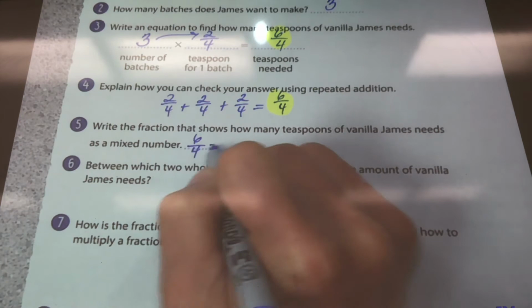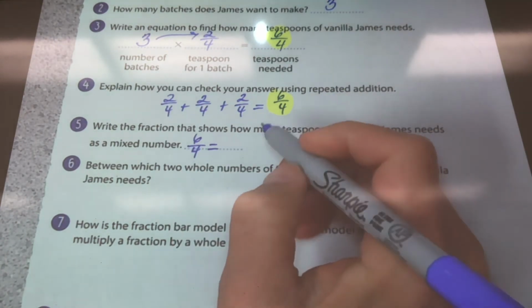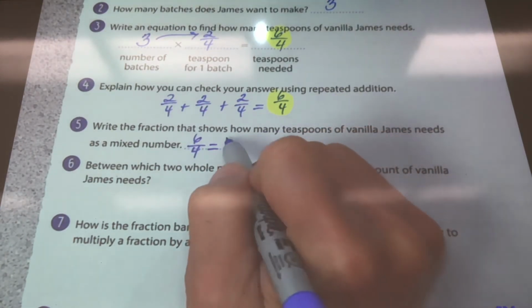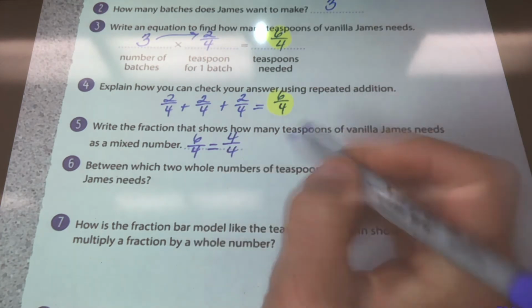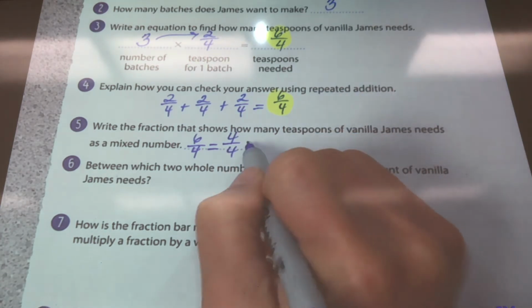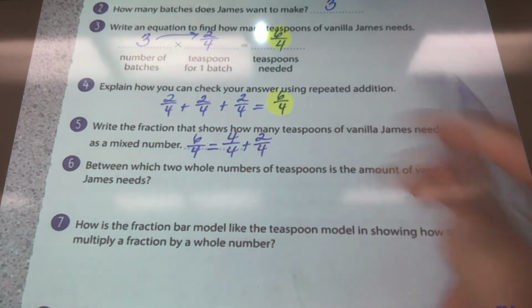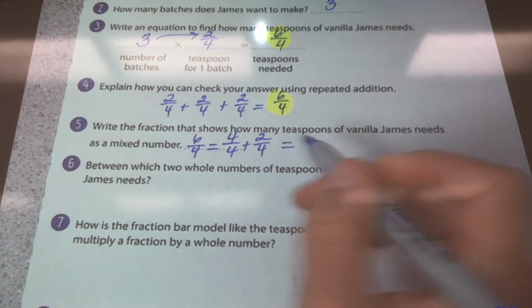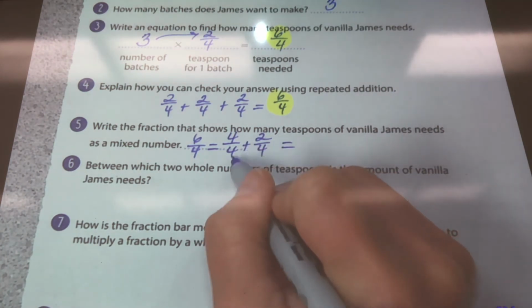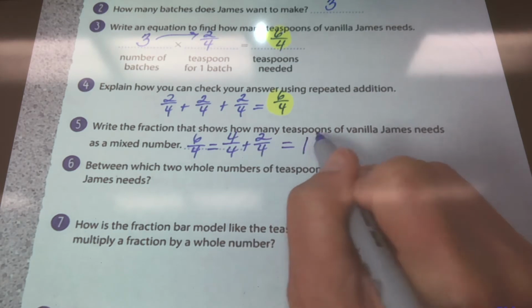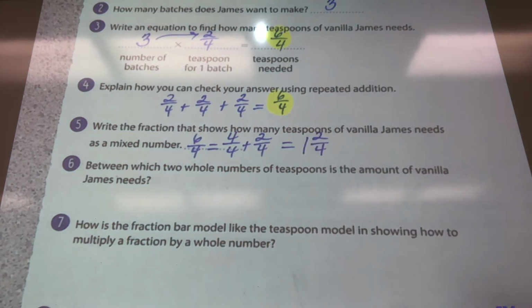We're going to decompose that improper fraction into a mixed number. And for some of us, it's easiest to just pull out the whole, and then we have 2/4 left over, and we know that 1 whole, 4/4 is 1 whole, and 2/4 is what we have left, 1 2/4.